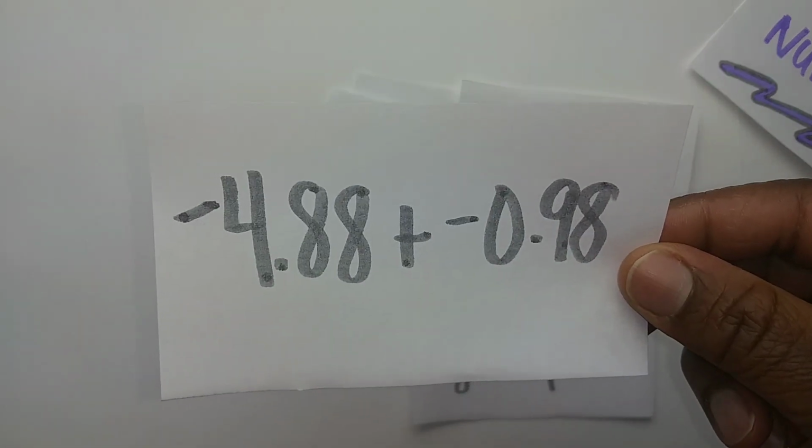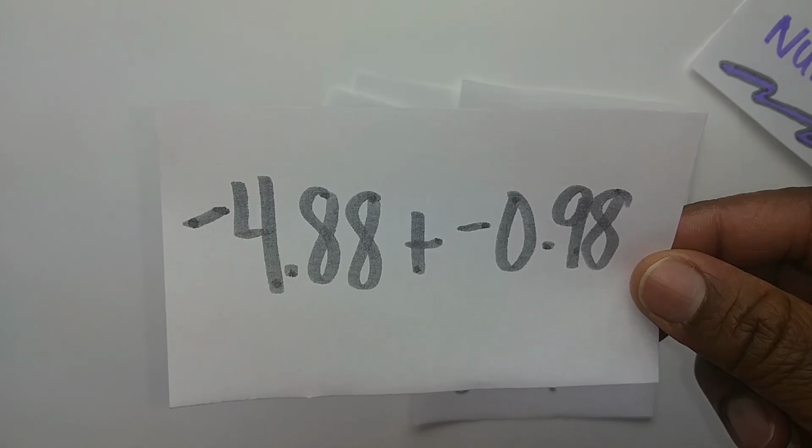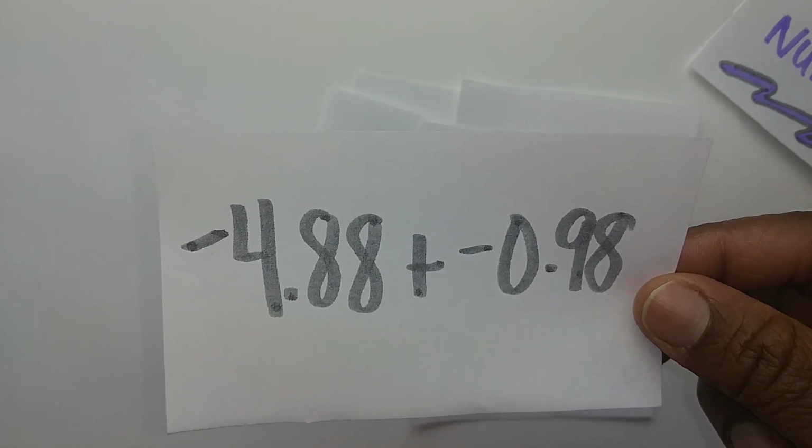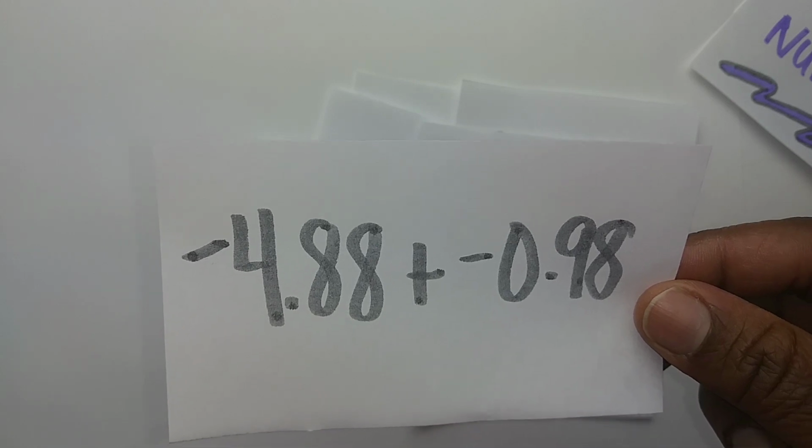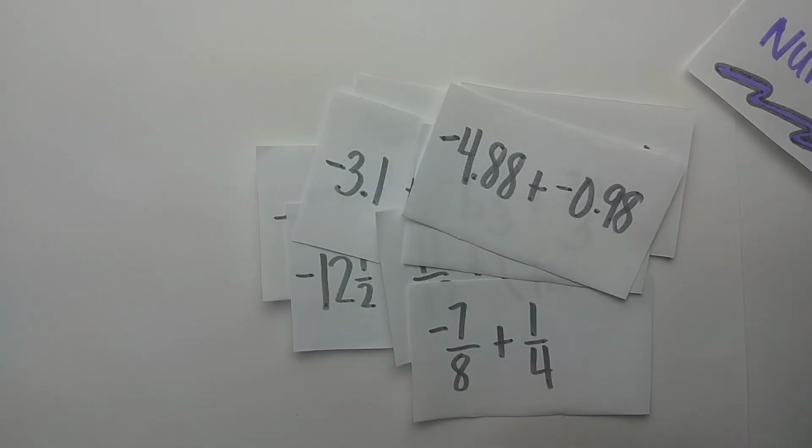Okay, what about this one? They both have the same sign. They're both negative. So I'm going to add them, and the final answer should be what? Positive or negative? Negative.